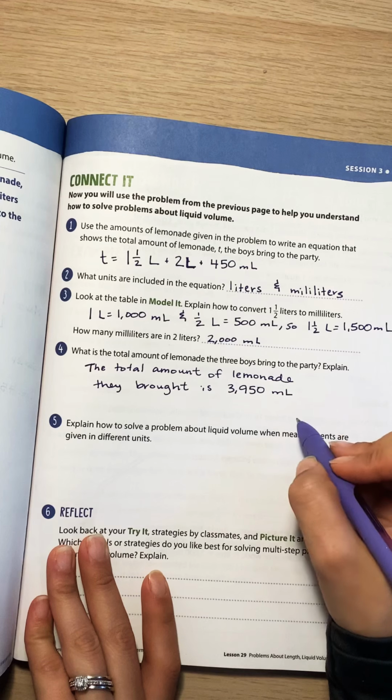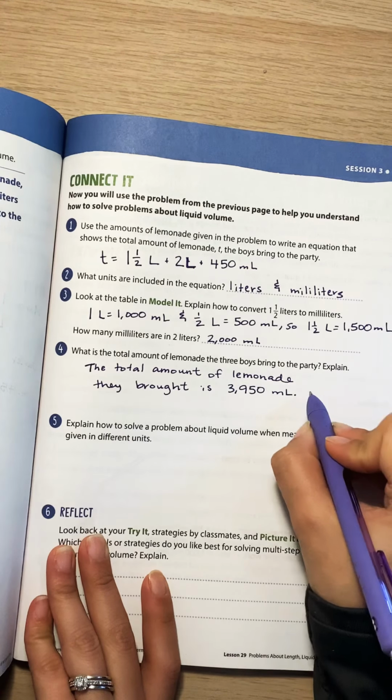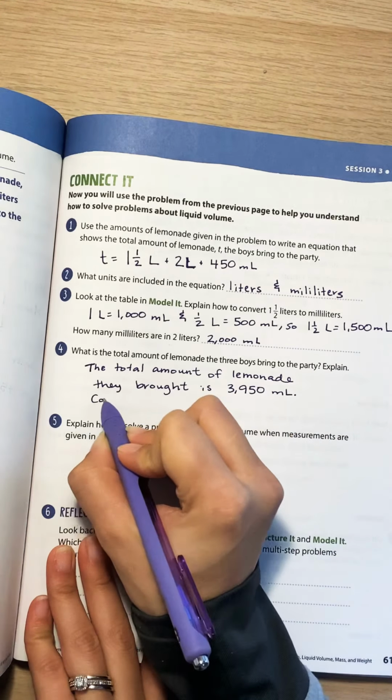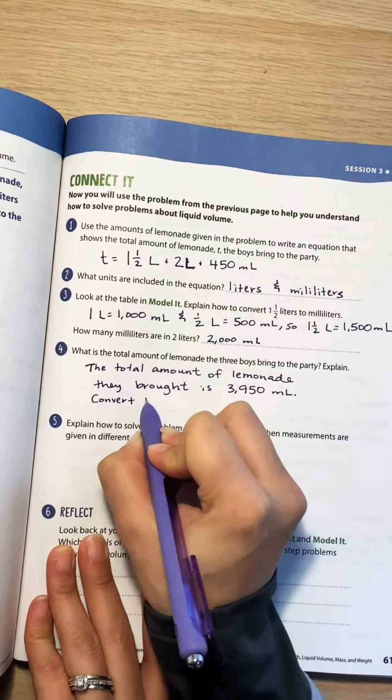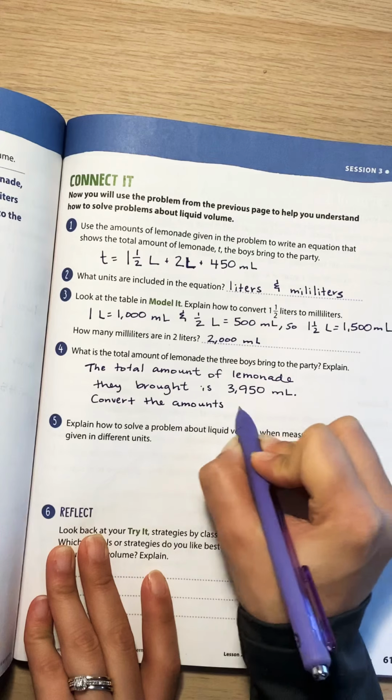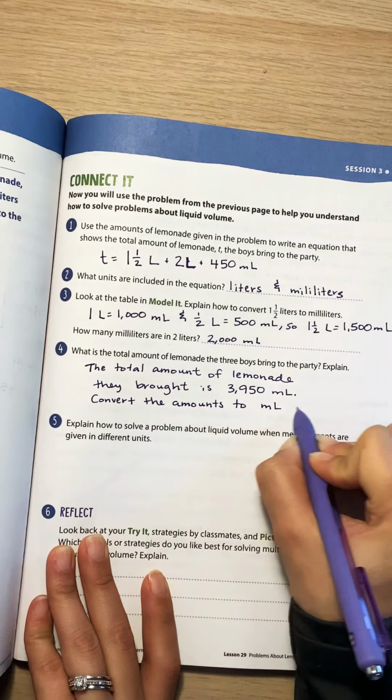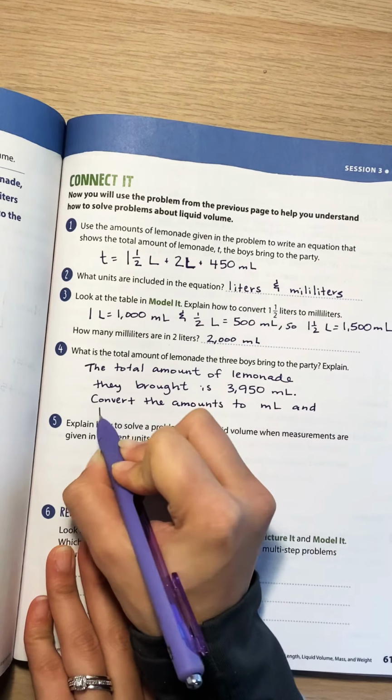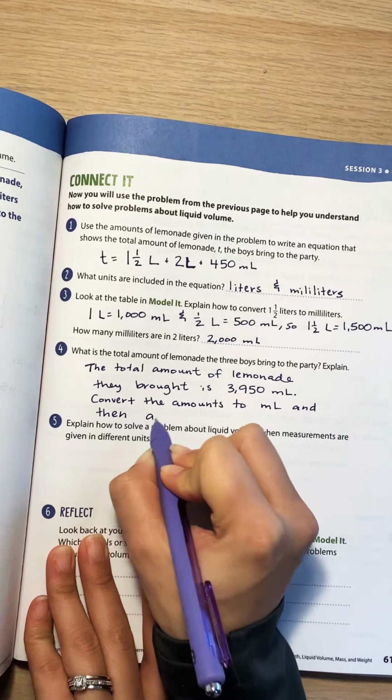And then it says to explain. Convert the amounts to milliliters and then add.